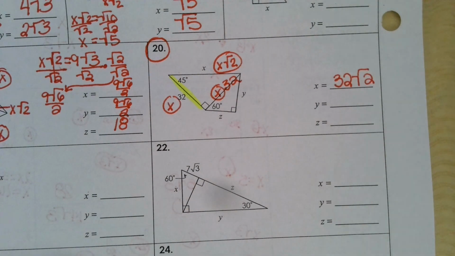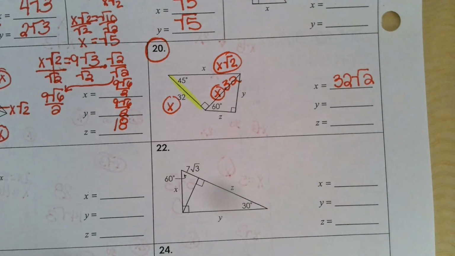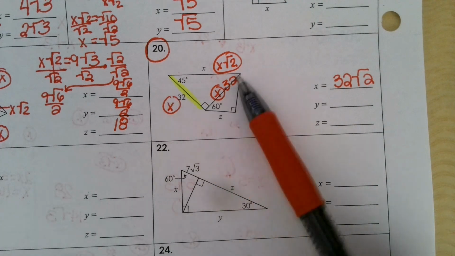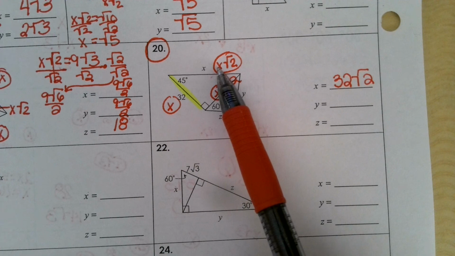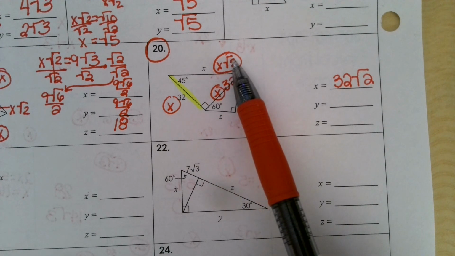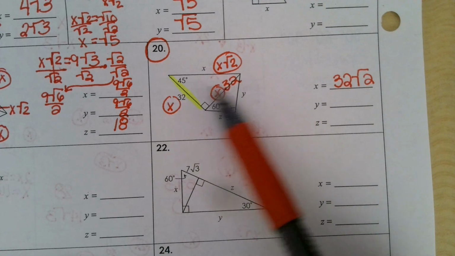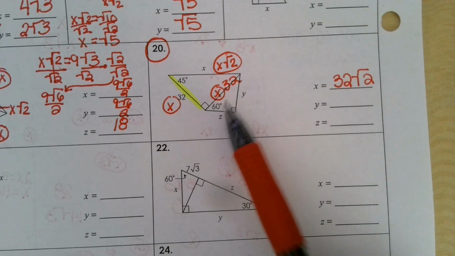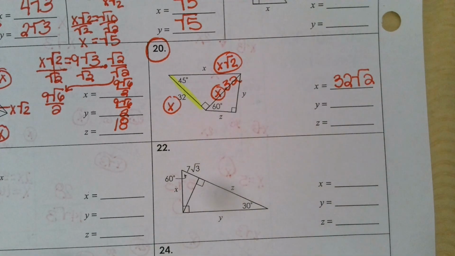All right, the first part of it, this is a 45-45-90 triangle. So it is x radical 2. Because I had the 32, that is represented by x. So this answer here is 32 radical 2. 32 square root of 2. Also 32, remember the legs are equal. So now I'm going to use the 32 to get into this 30, 60, 90 triangle. So the next answer I'm going to get is y. Go ahead and find the answer for y.